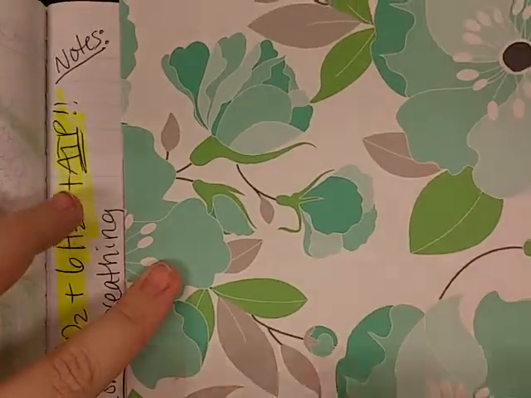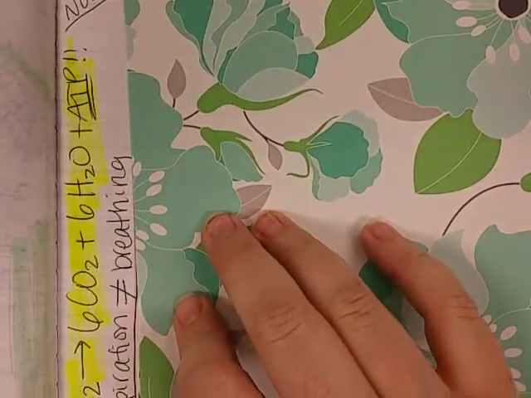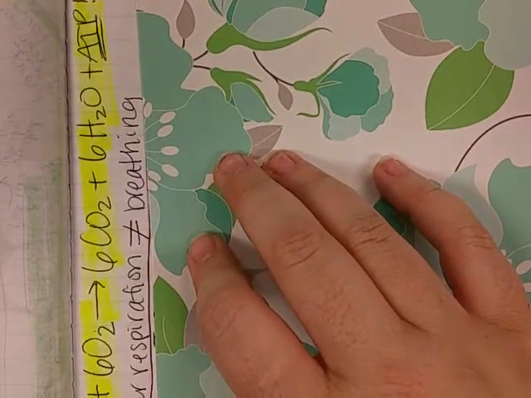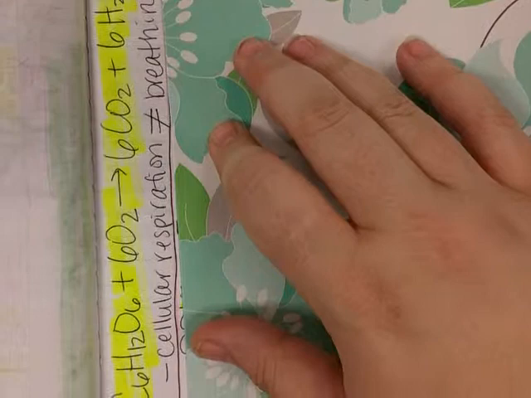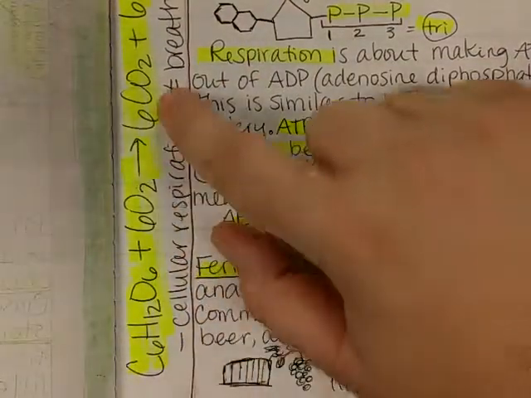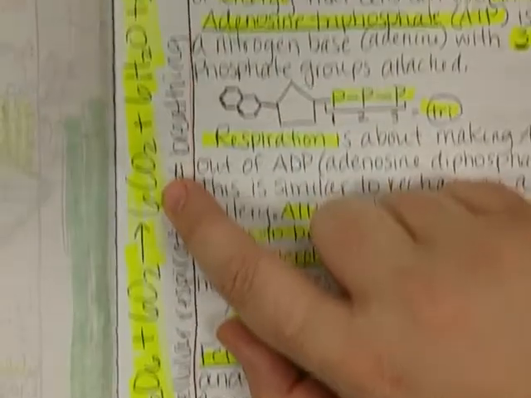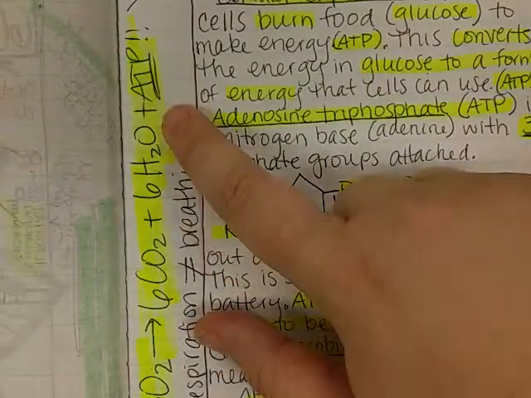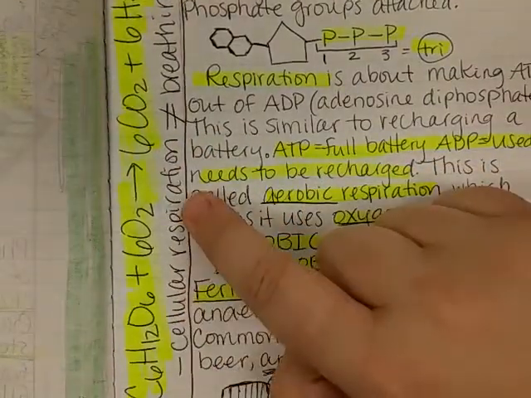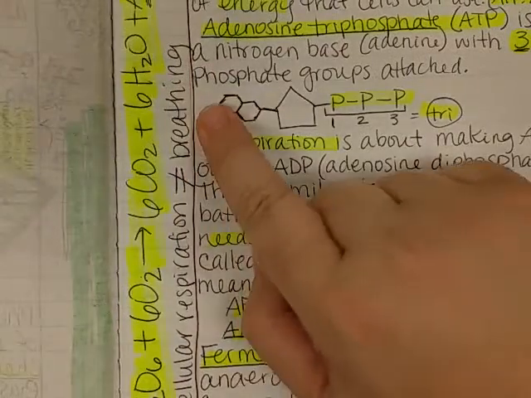Then over here, I've got my notes, and if you want to go ahead and just write this in, it's the equation for cellular respiration, because I may have forgotten to do that in the notes. So C6H12O6 plus 6O2 yields 6CO2 plus 6H2O plus ATP, which is energy. And the important thing to remember is that cellular respiration is not breathing. It's not respiration. It's very specifically cellular respiration, and it is not breathing. Okay?